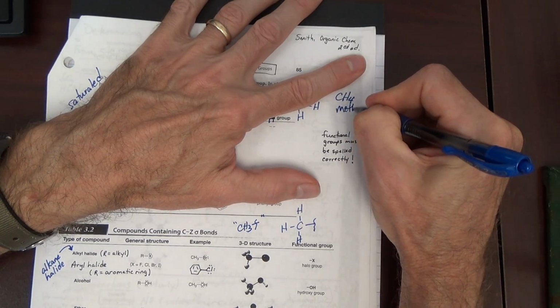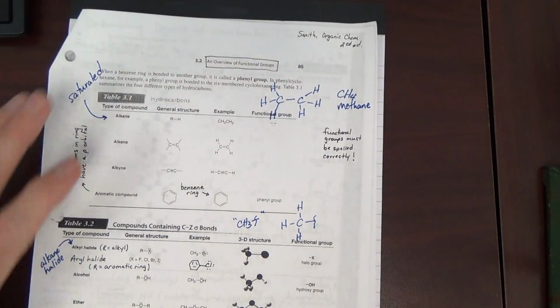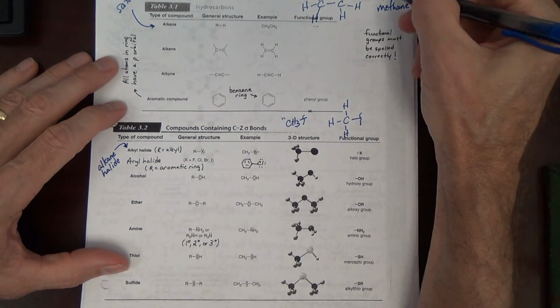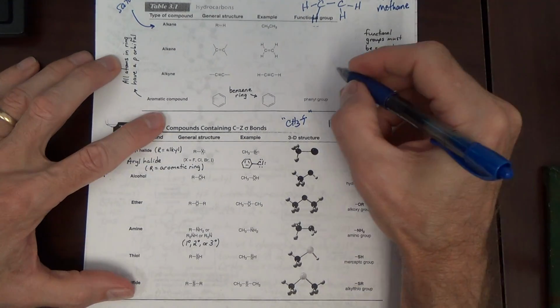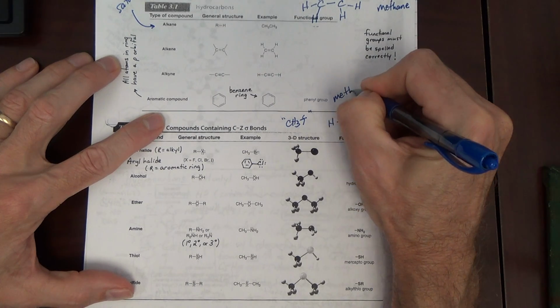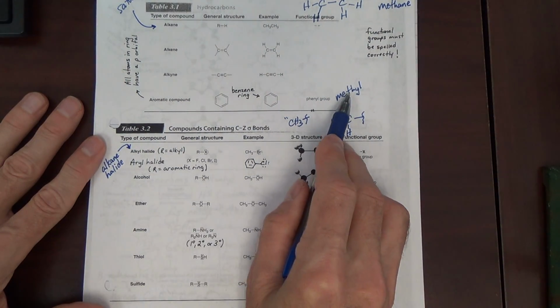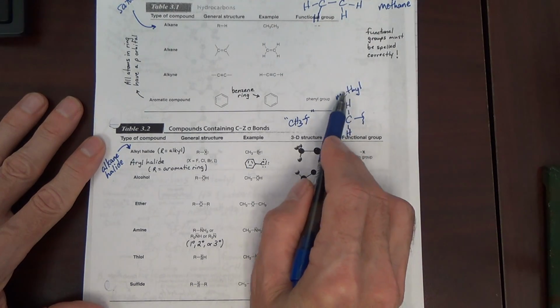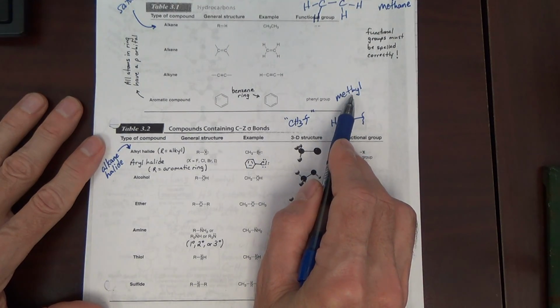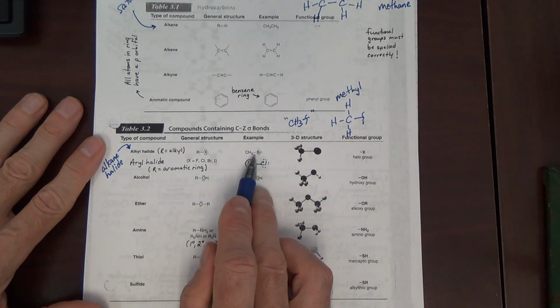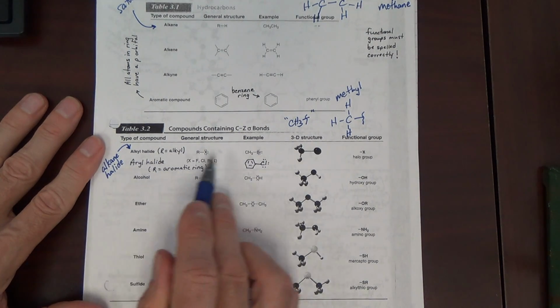Now if it's CH4, it would be called methane. But the CH3 group, where you've removed one H, is called a methyl, like alkyl, but we typically pronounce it methyl. So this would be a methyl bonded to a bromine. That's an example of an alkyl halide.